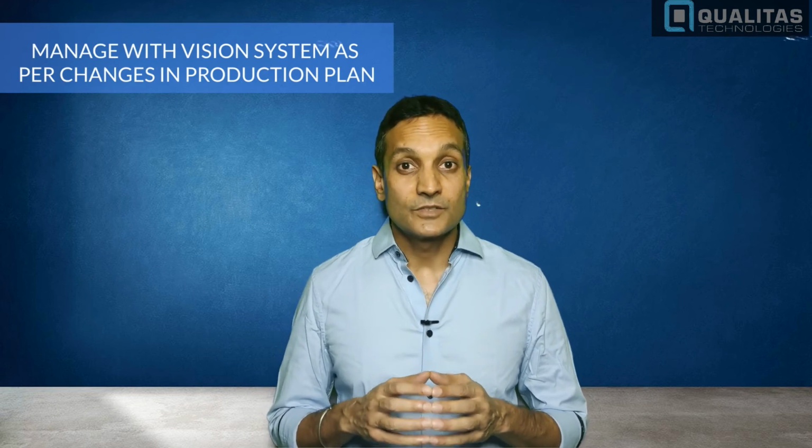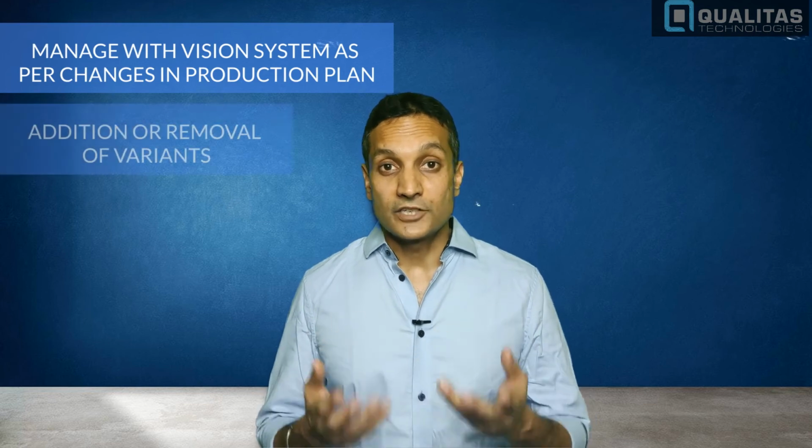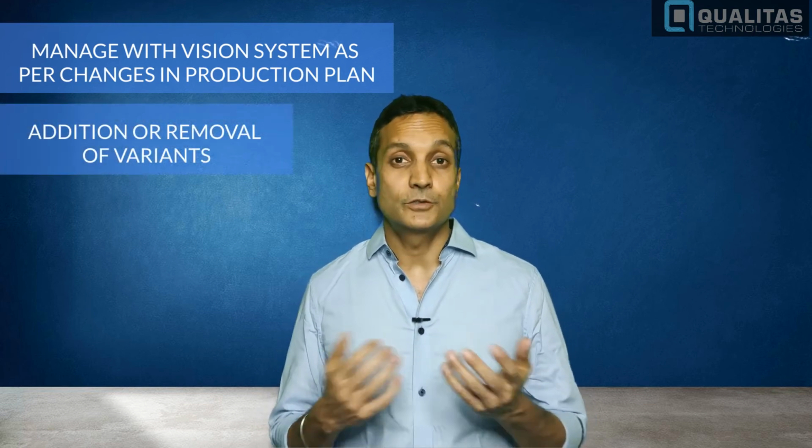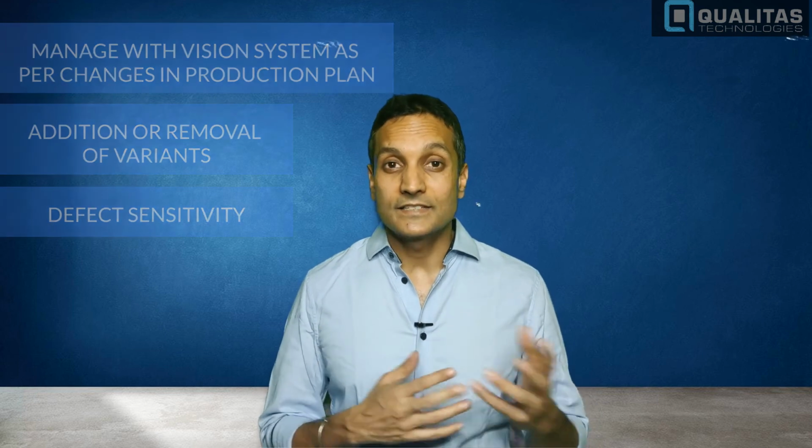So the third skill is ensuring that you are able to manage a vision system in terms of changes to your production plans. It could be the addition of variants, the removal of variants, changing the sensitivity of a defect, or just generating a report and analyzing it for root causes. So you need enough skills to monitor as well as make these changes to the system, so that you're not dependent on a vendor or third party. That way you'll be in full control and ensure that you're maximizing the use of your vision system successfully.